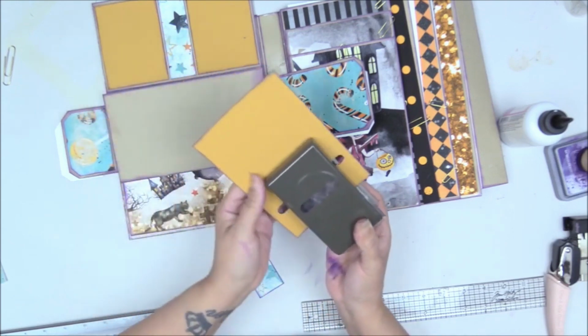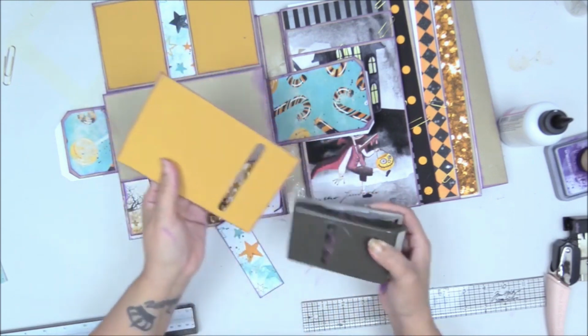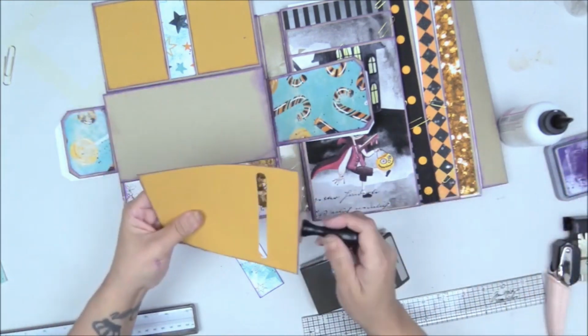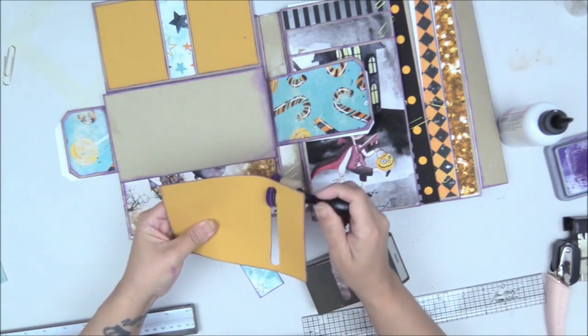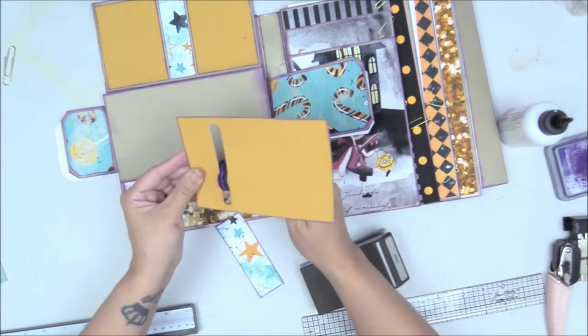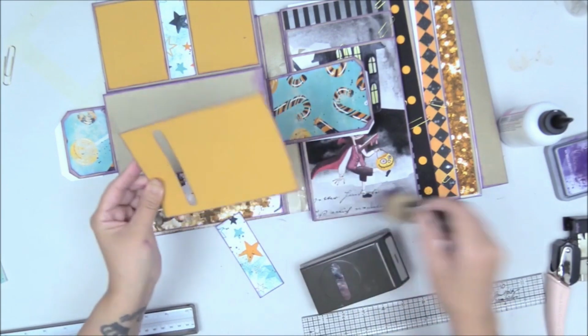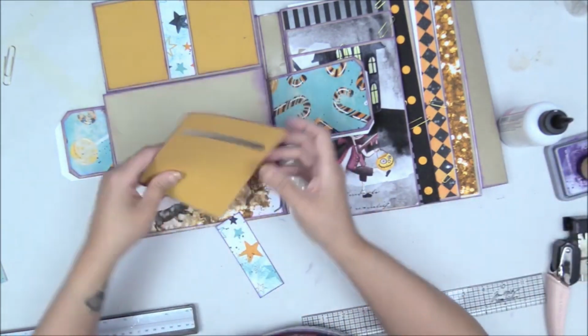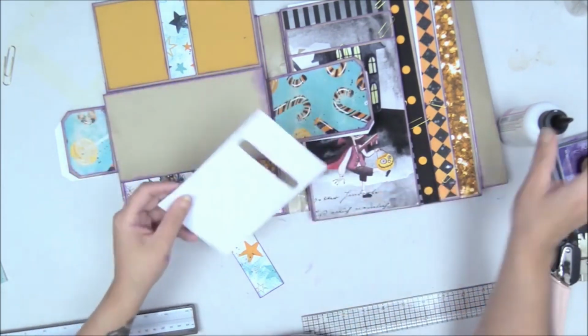Oh, gotta get the middle. All right, perfect. And I'm gonna ink that as well, just to give it a little definition. Okay, let's put this off to the side, and yep, I'm going to glue it that way.